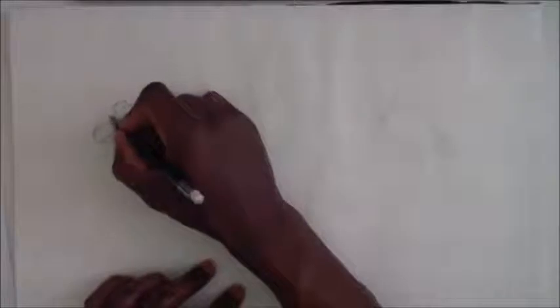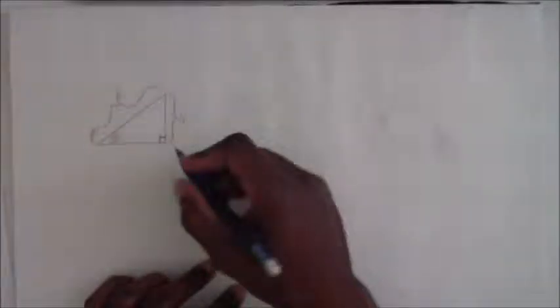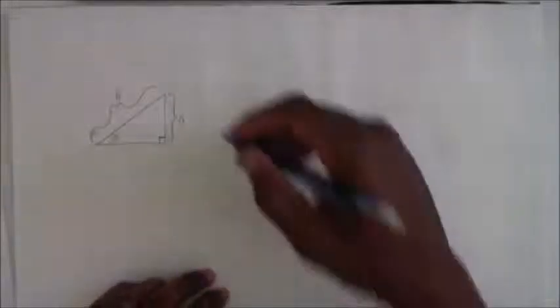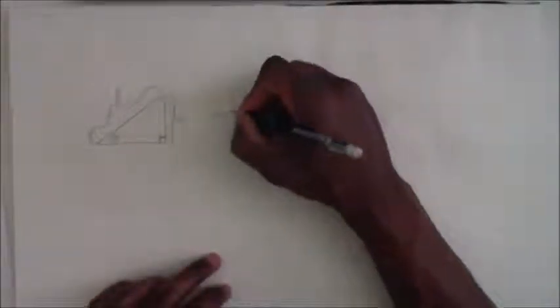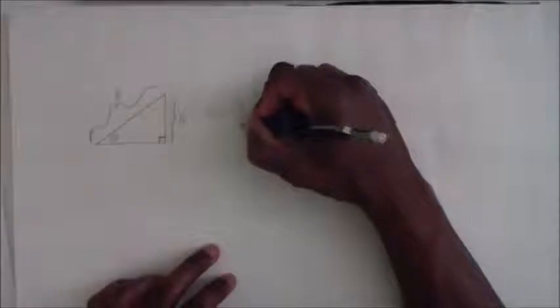Now the sine of the angle is going to be the opposite side divided by the hypotenuse. The hypotenuse is essentially the side that's opposite the right angle and is also the longest side of the right triangle. So the sine is equal to O over H.